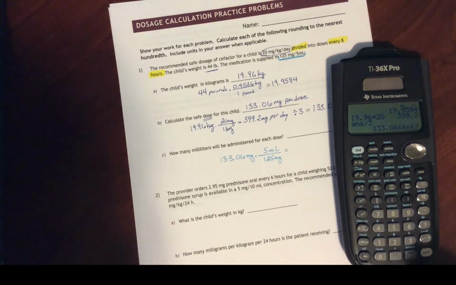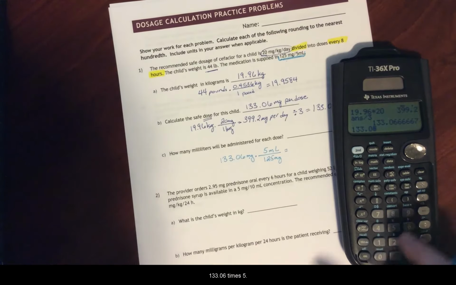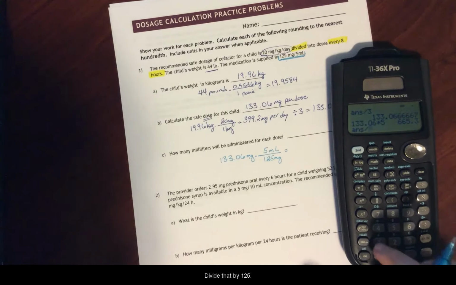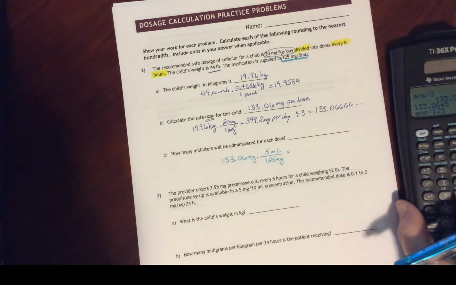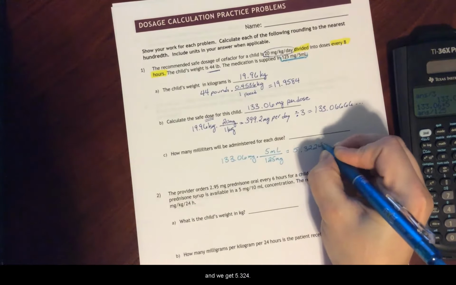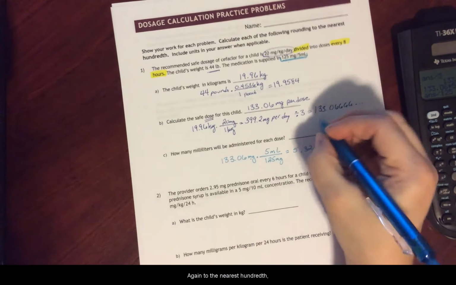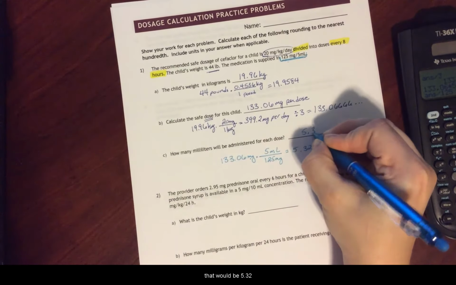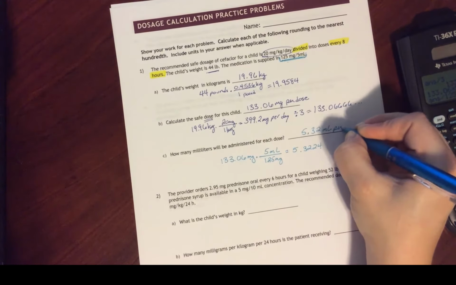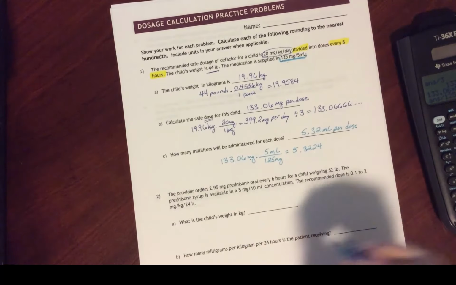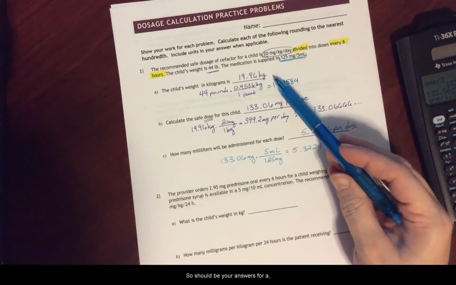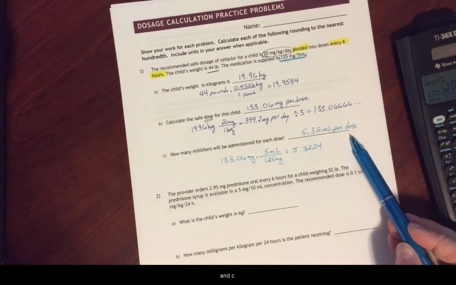And we're going to multiply. So 133.07 times 5. Then we're going to divide that by 125. And we get 5.3228. Again, to the nearest hundredth, that'll be 5.32 milliliters per dose. Okay. So those should be your answers for A, B, and C.